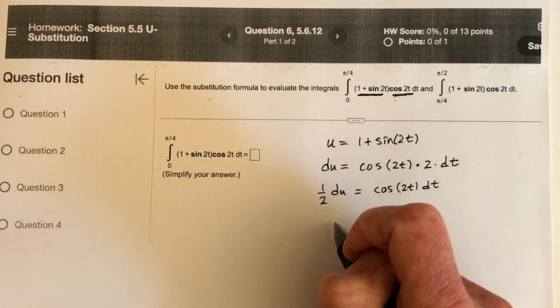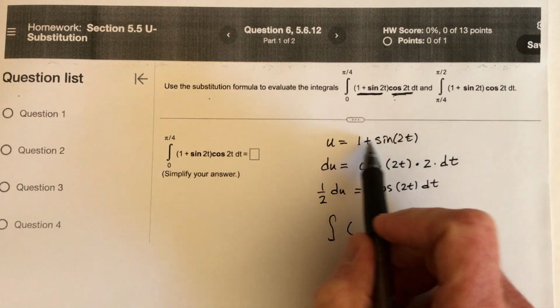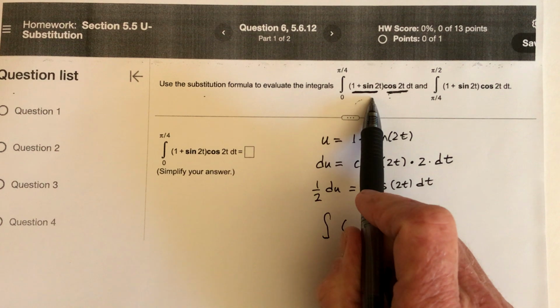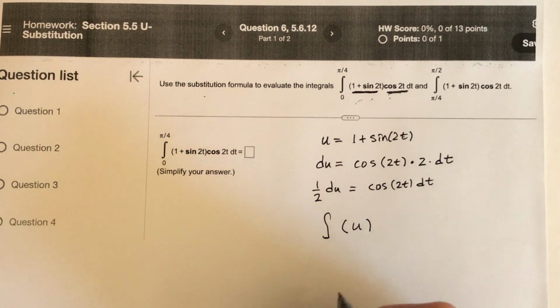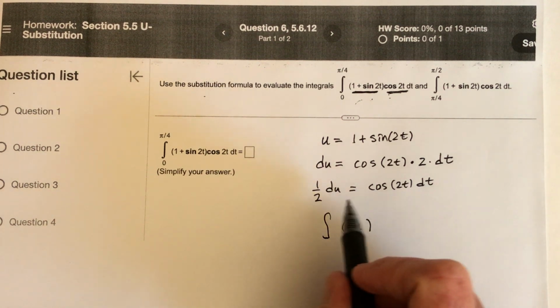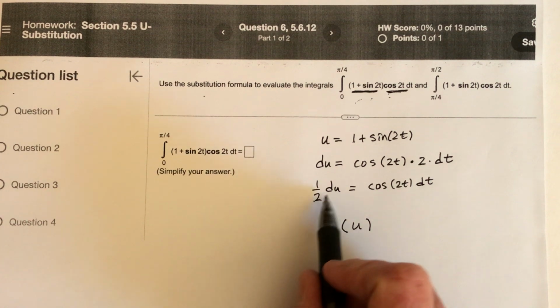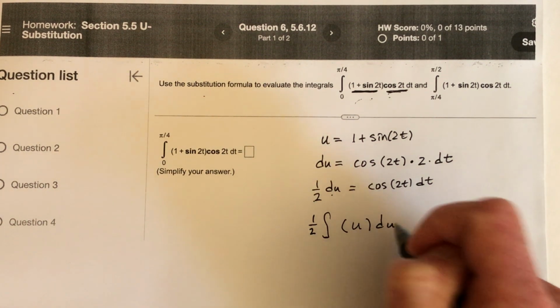And so that means it's going to be integrate, and then I let this whole thing be u. So this whole thing in the parentheses is the u. Guess I didn't need parentheses. Well, that's okay. And then there is this cosine part. All of this gets replaced with just 1/2 du. And the 1/2, I'm just going to factor out. And there we go.